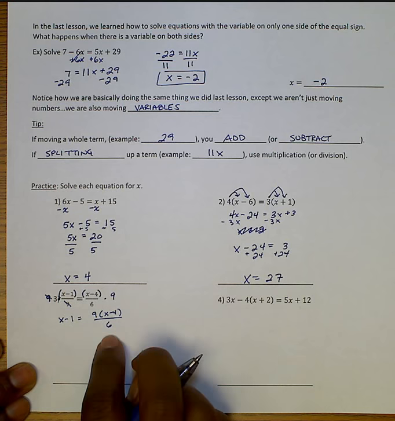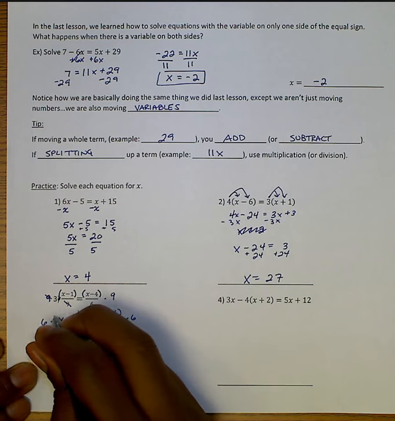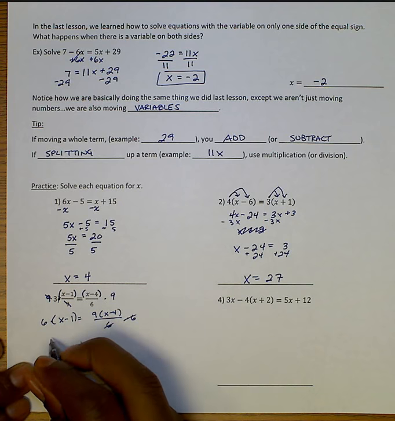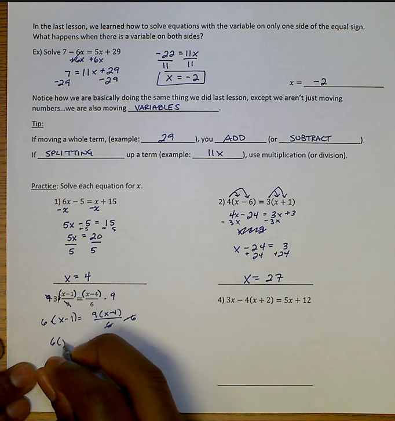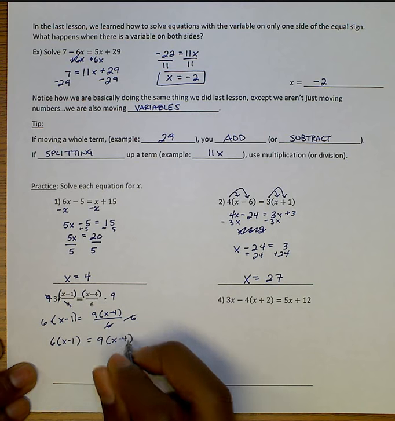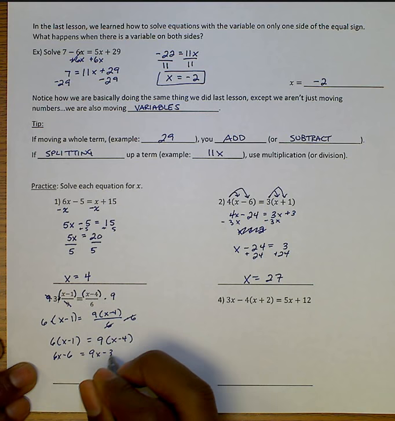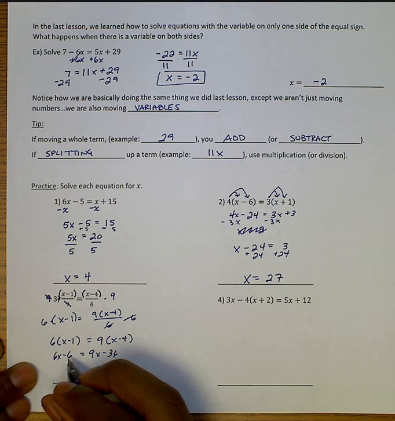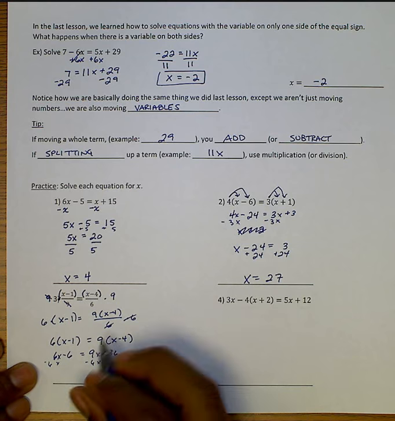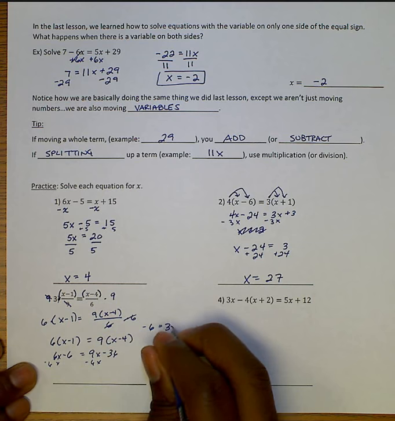I want to get rid of this fraction as well, so I'm going to multiply both sides by 6. Okay, and so it cancels out on this side, and this side I'm left with a 6. So what my problem looks like now is 6 times x minus 1 equals 9 times x minus 4. So 6x minus 6 equals 9x minus 36. And that will give me negative 6 equals 3x minus 36.